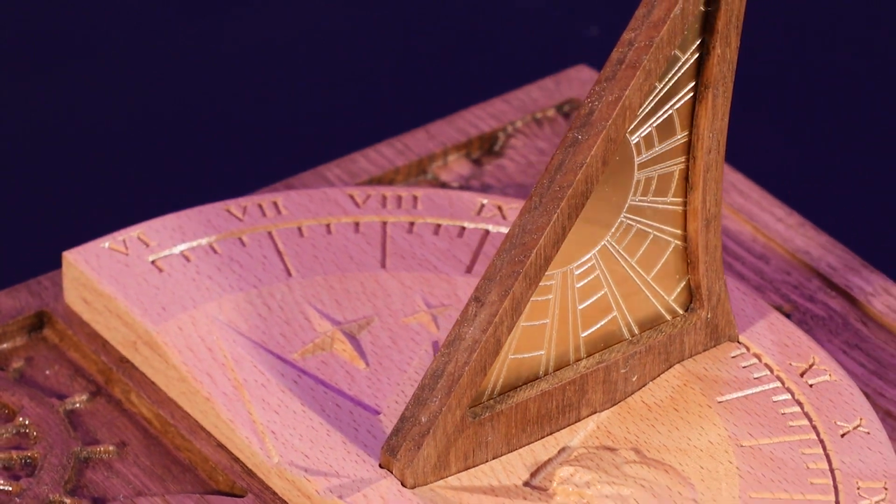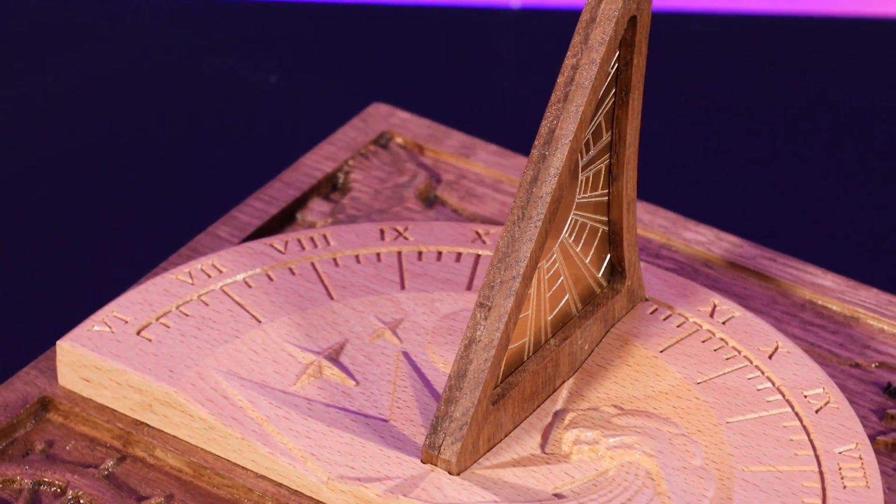Over the past few years, I've had it on my list to make a sundial. It's one of those things that would look lovely in the garden or even as an object on my desk. Something I could take outside and show my children how to tell time with what looks to be a very simple object.